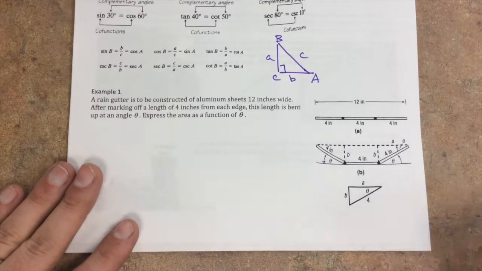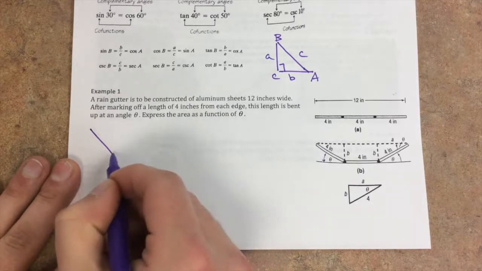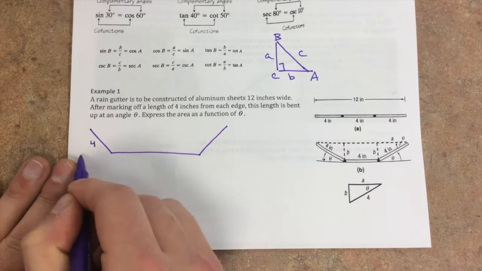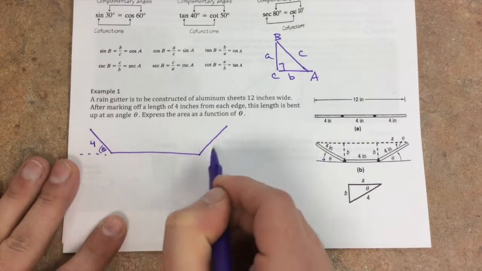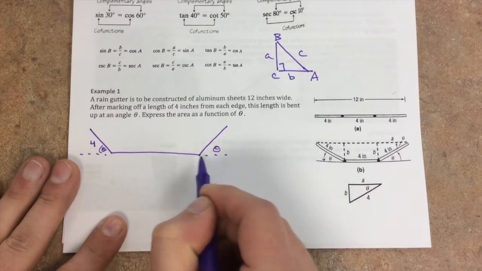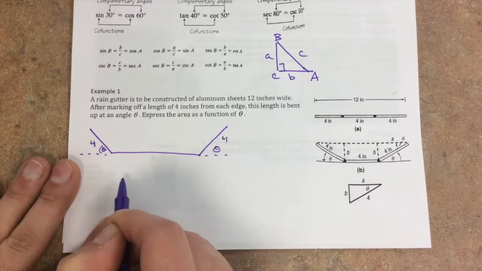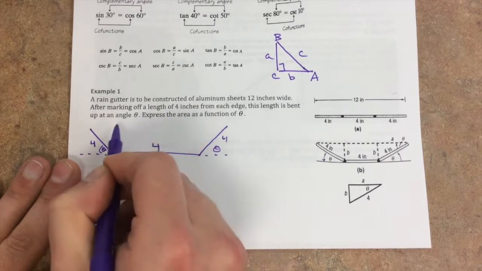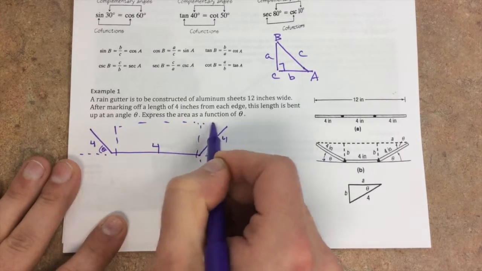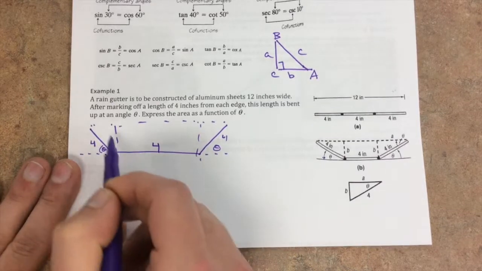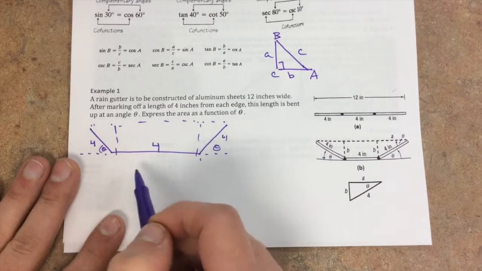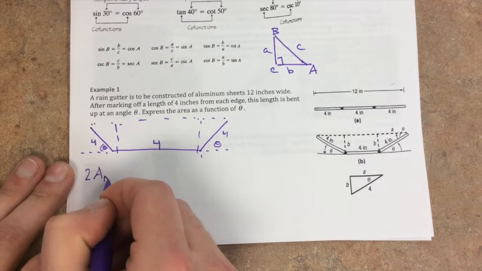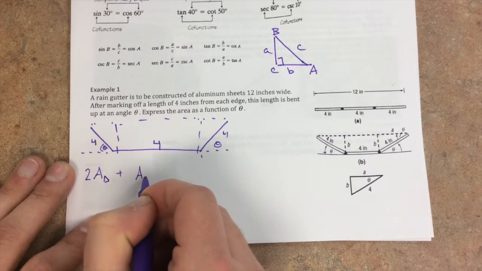Okay, so in order to do this, we know that this is 4. Our angle right here is theta. Our angle right here is theta. And this is 4. And then, I know this is not to scale, but this is 4. Okay, so what I would suggest we do is we have 2 triangles and we have a rectangle. So with the area, we have 2 times the area of our triangles plus the area of our rectangle.